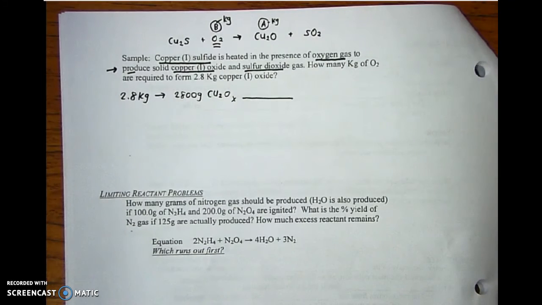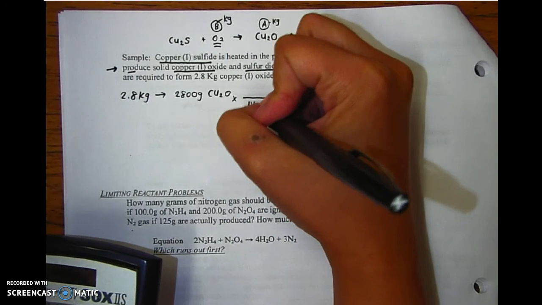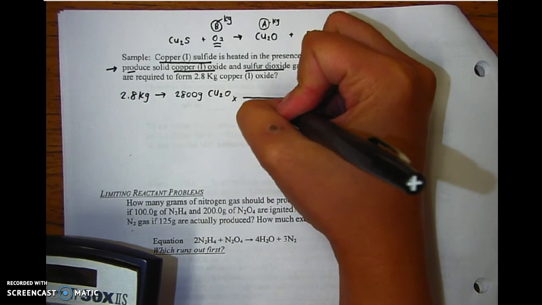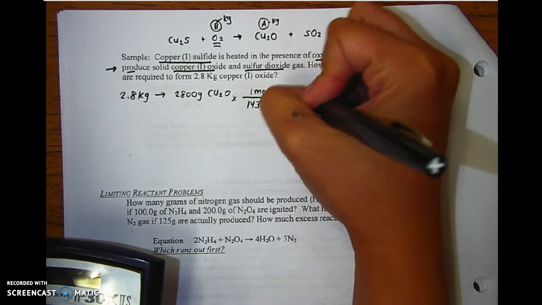Okay, so if you guys look back at your stoichiometry roadmap, we know that in order to start off with grams, we need to convert it out into moles. And for the copper, we have 63.546. We have 2 of them. Each oxygen is 16. So I end up with the molar mass of 143.092 grams in 1 mole of copper oxide.